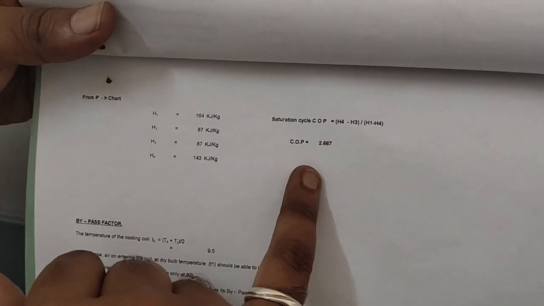These are the enthalpy values H1, H2, H3, H4 corresponding to inlet and exit values. From this we can find the coefficient of performance of this air conditioning test rig. This process can be carried out for humidification, dehumidification processes, or a combination of the processes can also be done with this air conditioning test rig.